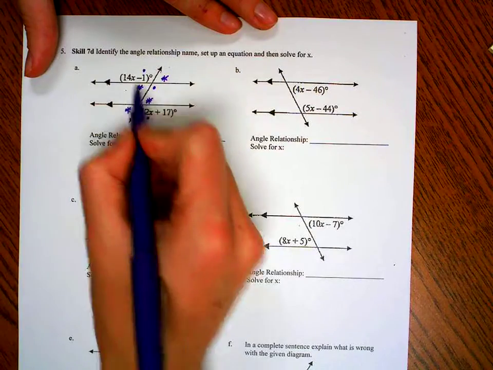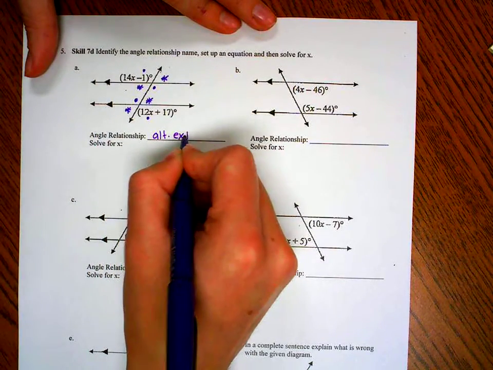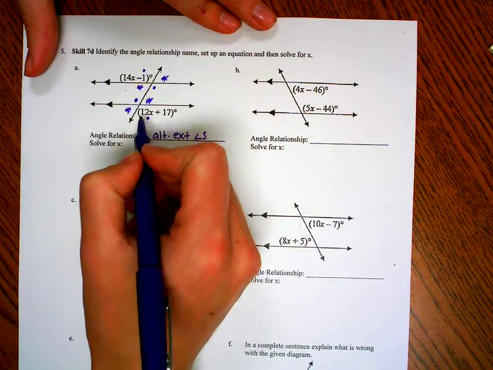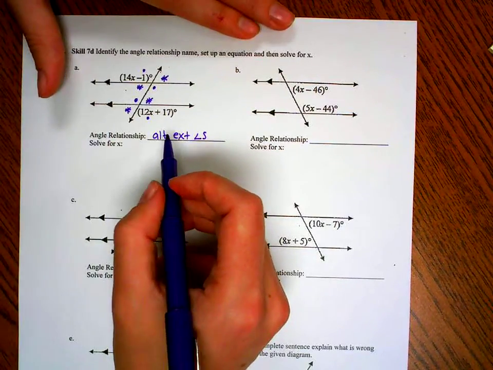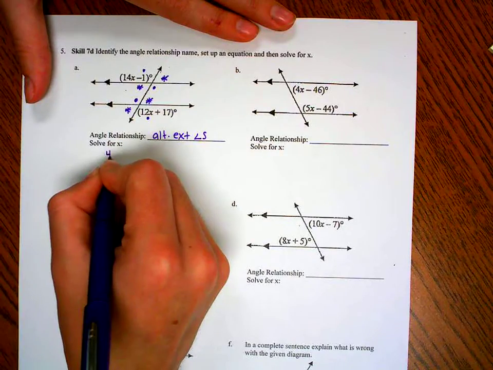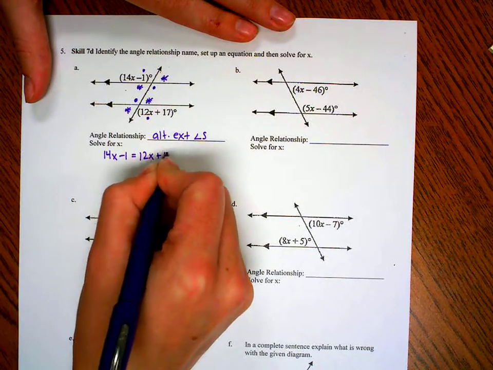Okay, well these two angles here, we're solving for x. Their relationship is alternate exterior angles. Because they both have dots, we know they're going to be congruent, but also the alternate exterior angles theorem says if our lines are parallel, alternate exterior angles will be congruent. So we'll do 14x minus 1 equals 12x plus 17.